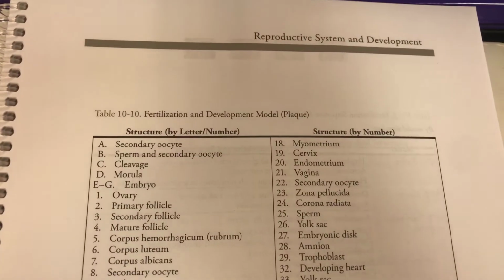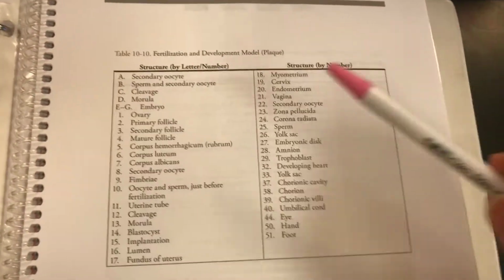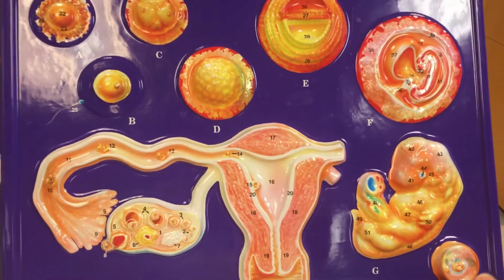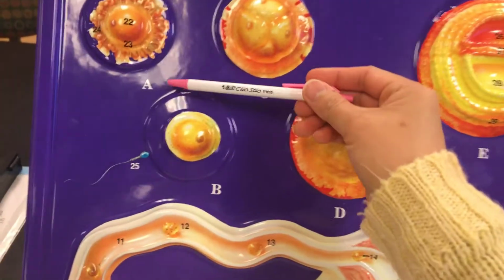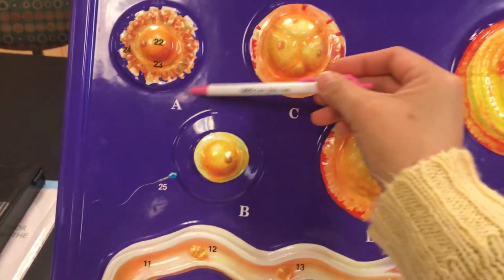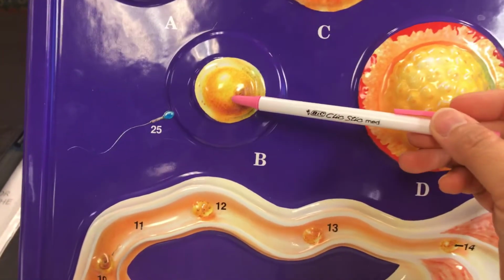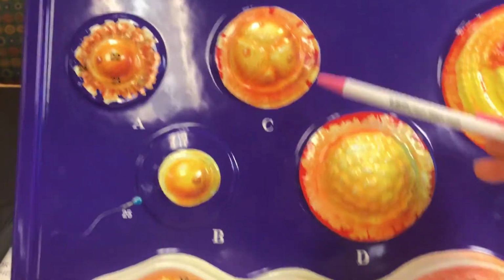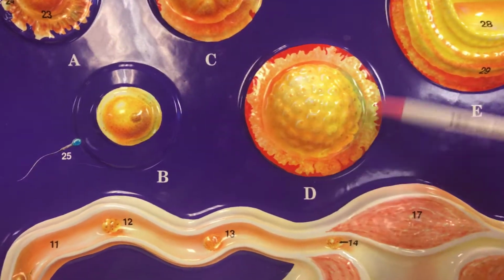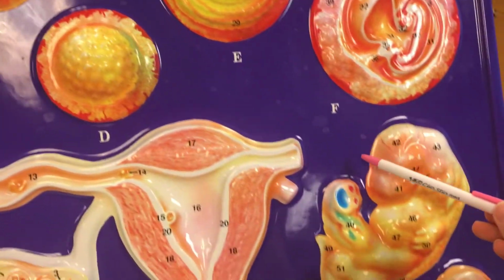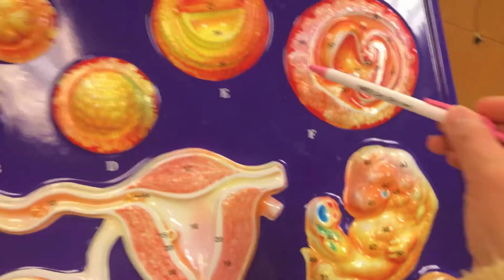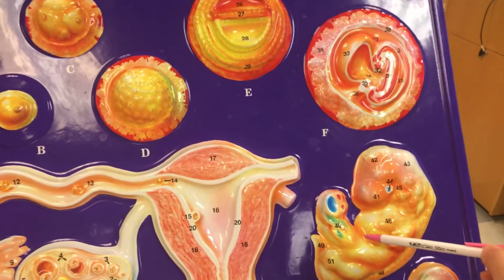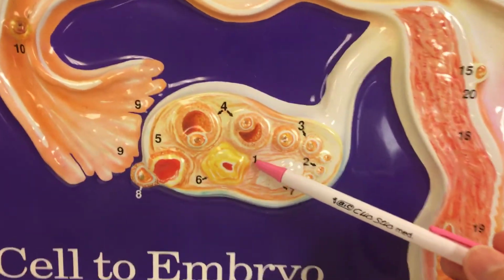Okay, so for the reproductive system and development, fertilization and development model, or plaque, which is this one. First we have letter A. Letter A is the secondary oocyte. Letter B is the secondary oocyte and the sperm. Letter C is the cleavage. Letter D is the morula. And then E to G, these three, they are the embryo.